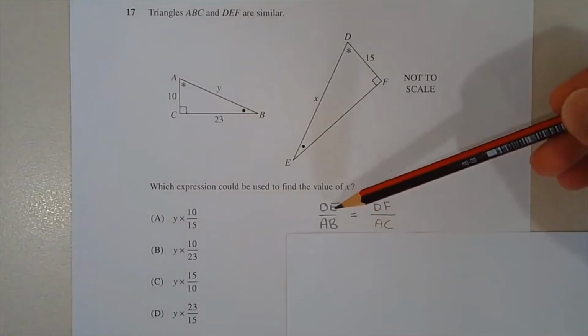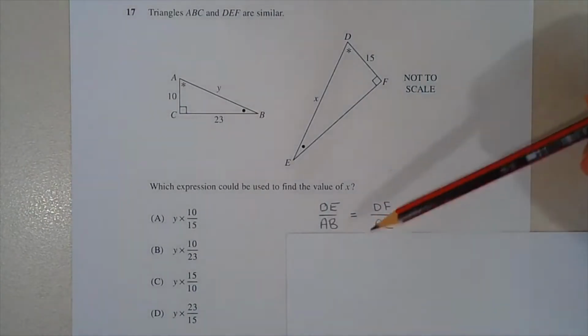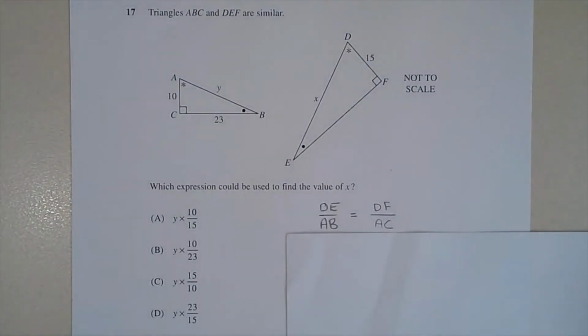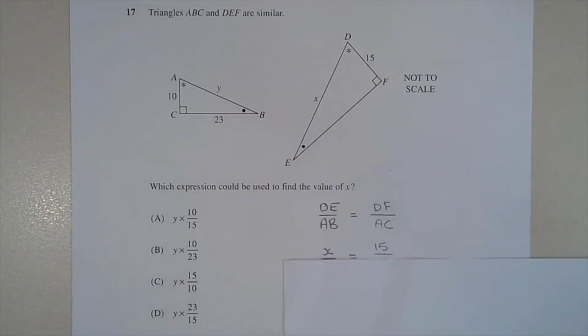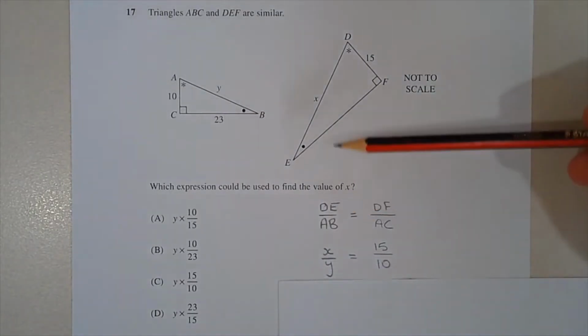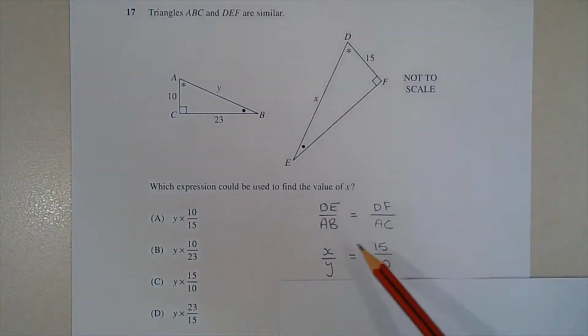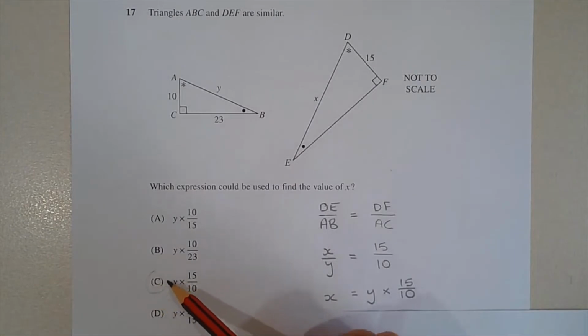So side DE, so the hypotenuse of the larger triangle over the hypotenuse of the smaller triangle is equal to DF over AC. So they're the corresponding shorter sides. Now DF is 15 and AC of course is 10. And DE is X and AB is Y. Now we need to rearrange this equation and make X the subject of the formula. So multiplying both sides by Y, we have X equals Y multiplied by 15 over 10. And that means option C is the answer.